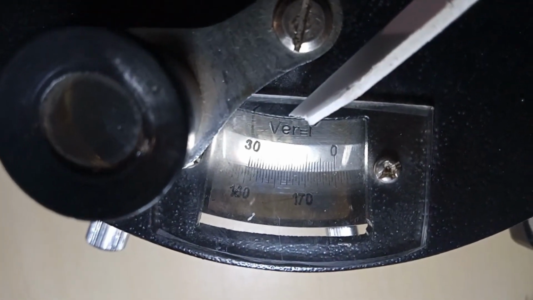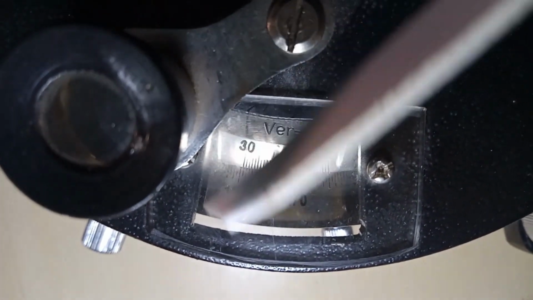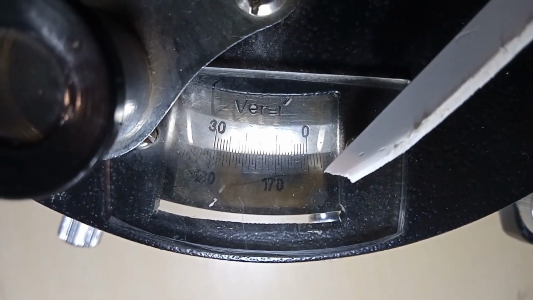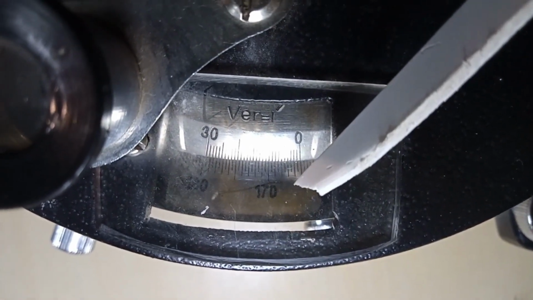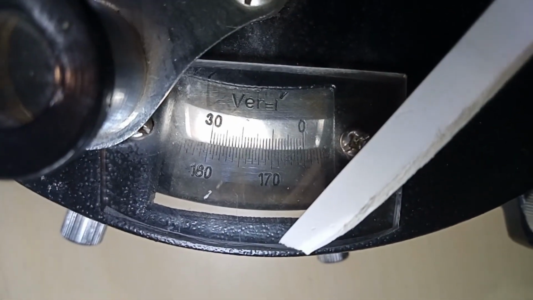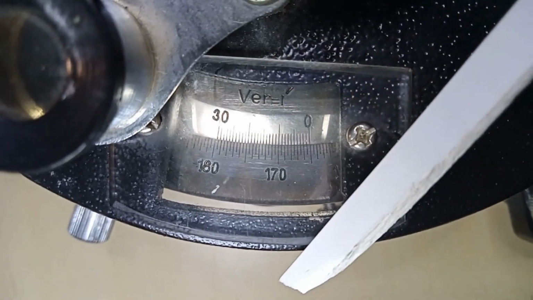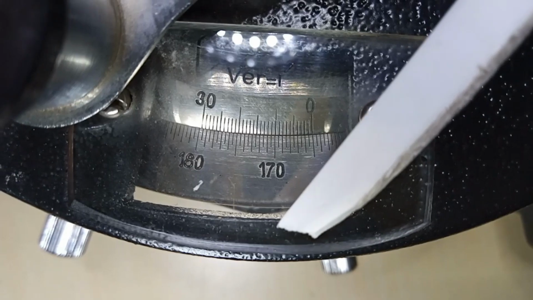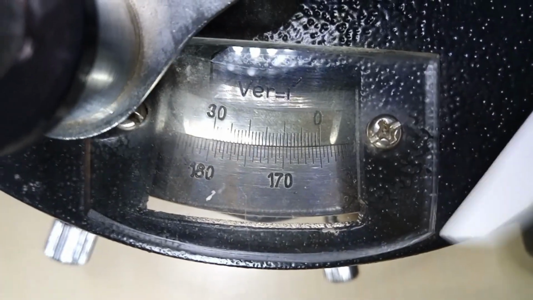The total number of divisions on the vernier scale is 30, and the smallest angle which you can measure with the help of the main scale is 0.5 degree. This is the lamp and the magnifying lens arrangement provided to you to take the readings.